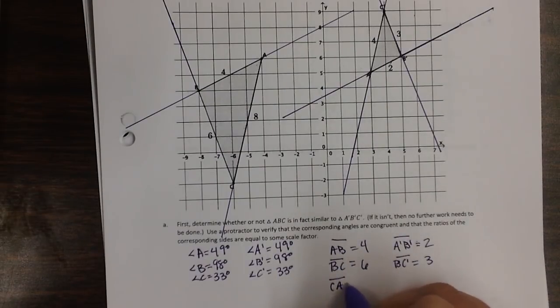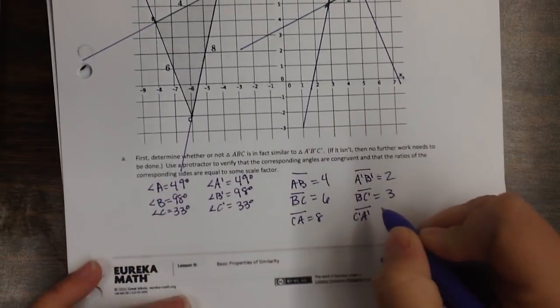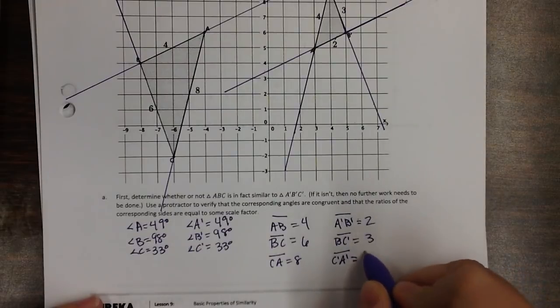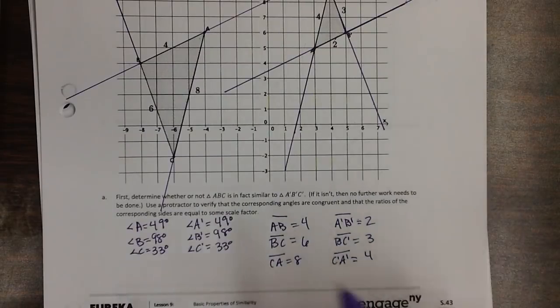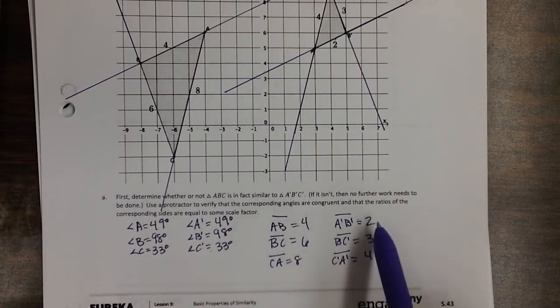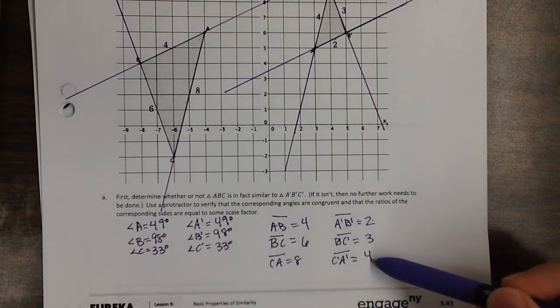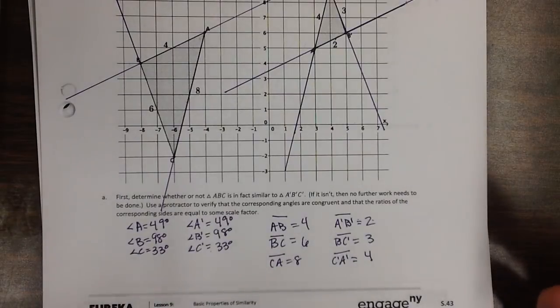Side CA is 8. Side C prime, A prime is 4. So they have the same angle measurements, and if I take each of these and multiply them by a scale factor of 1/2, we get 2, 3, and 4. So they are similar.